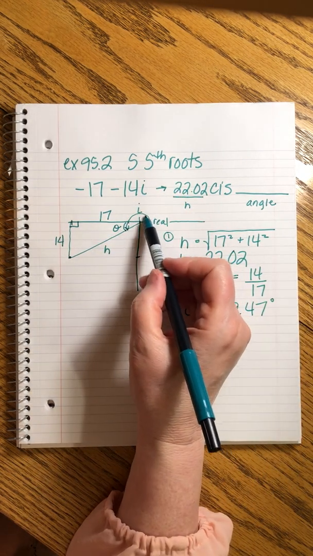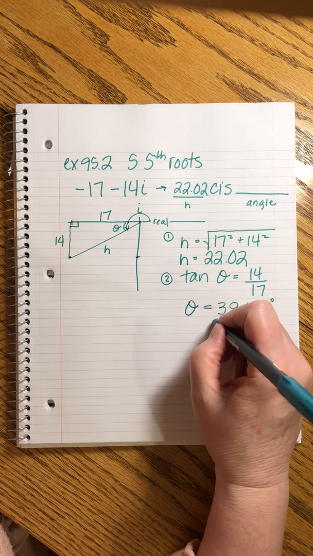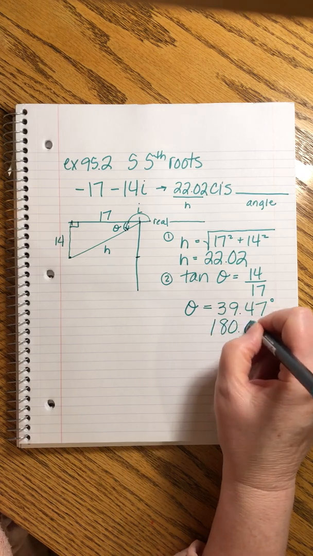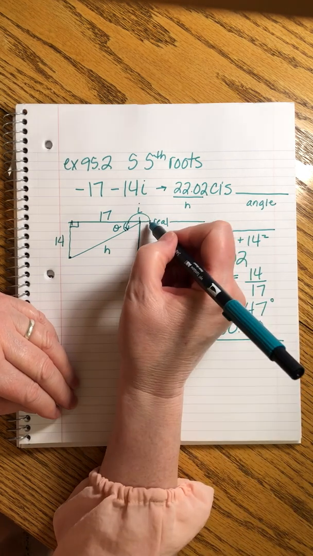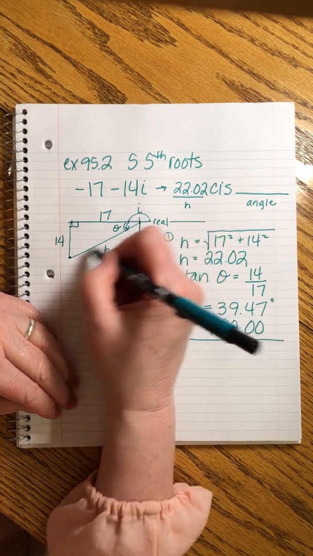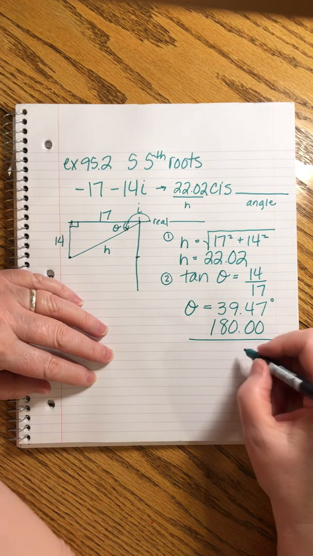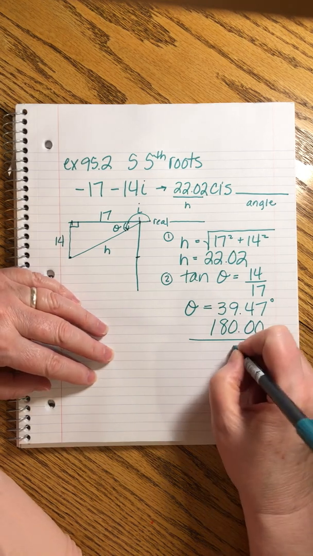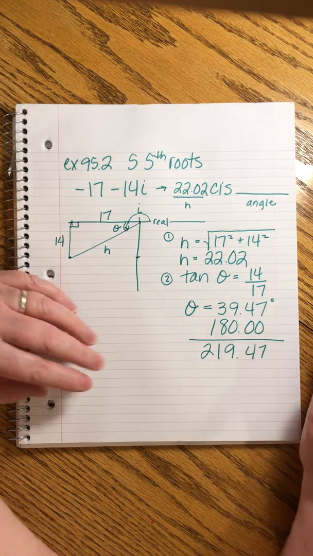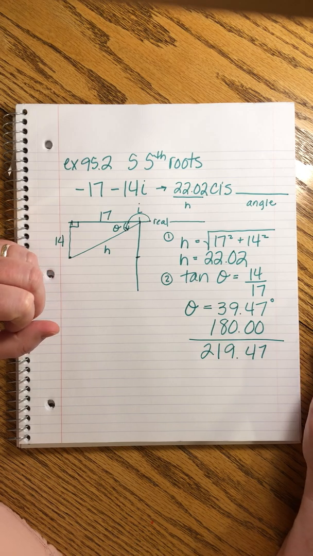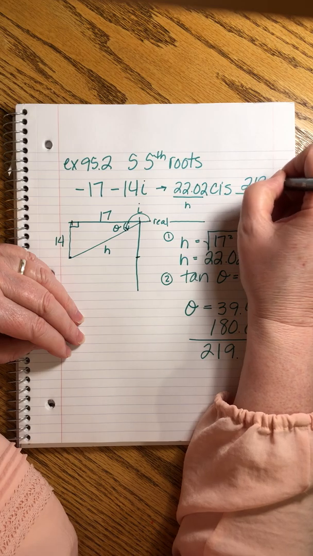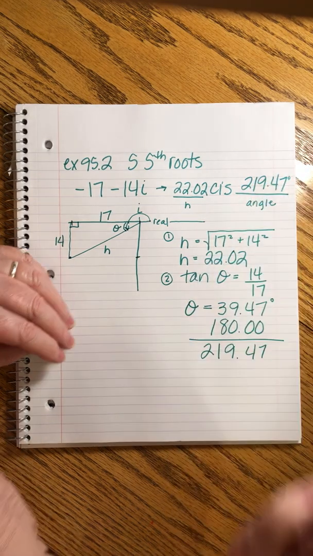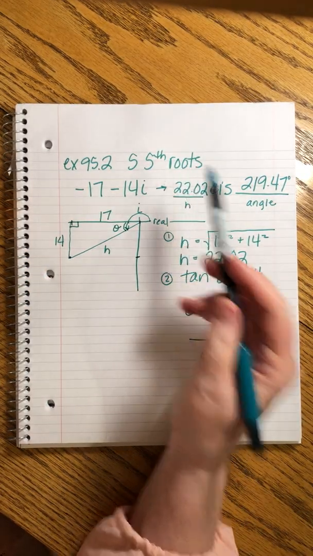So what we have to do is add 180, so that when people look at our angle, they'll go all the way around to this line. That's what we want them to do. So this becomes 219.47 degrees.